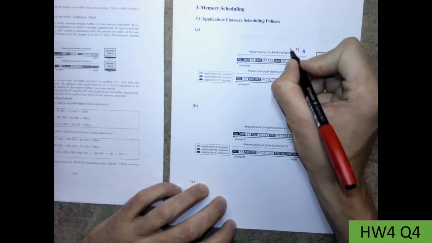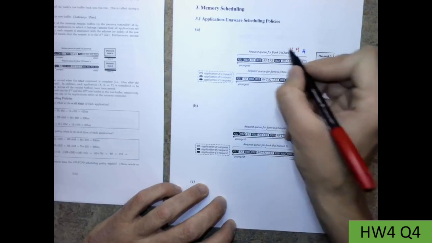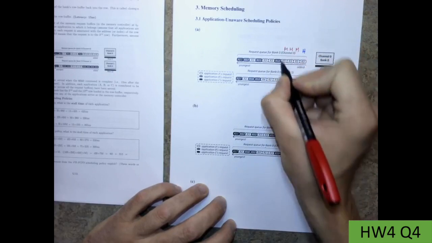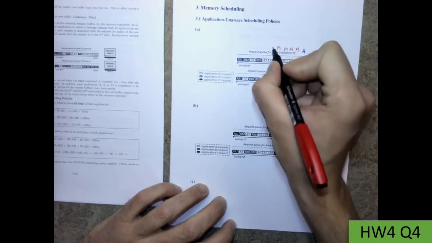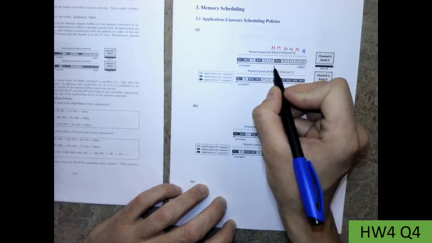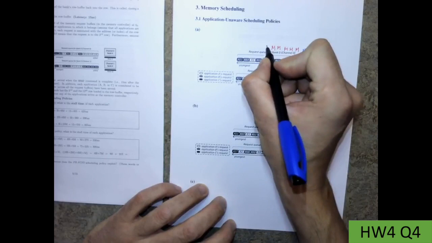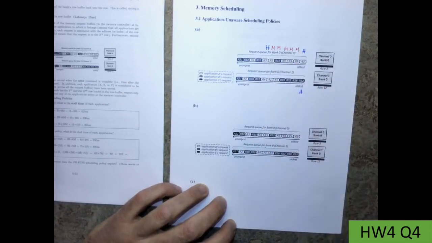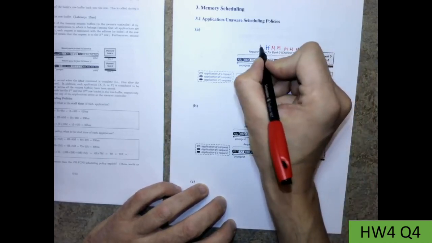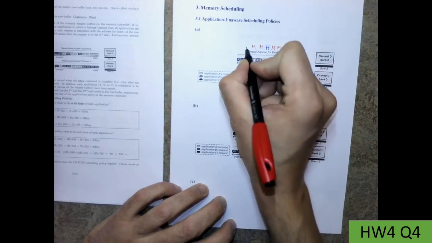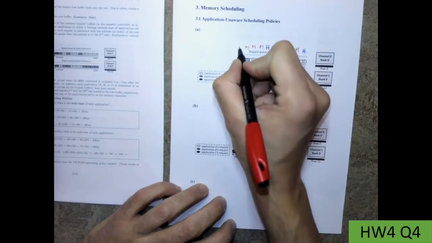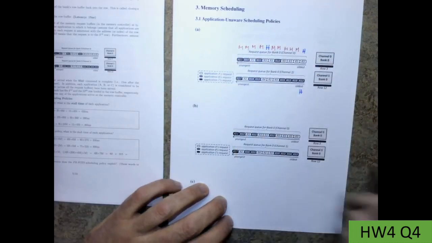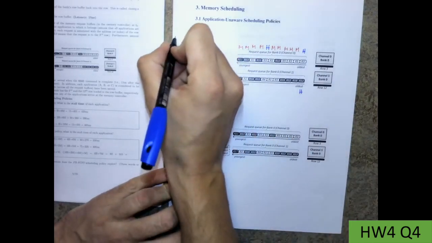So this is, again, a miss. For R9, also a miss. R12, also a miss. R3, again a miss. And then, because R3 will be open, we have a hit for row 3, and then miss, miss, miss, and miss.